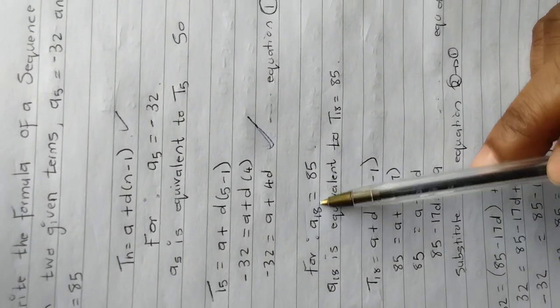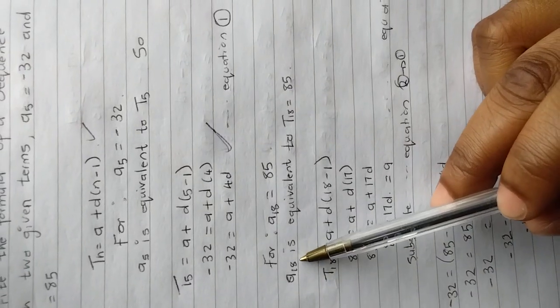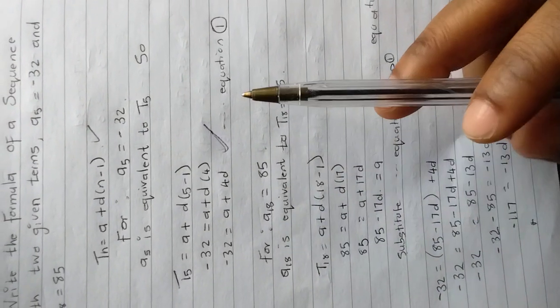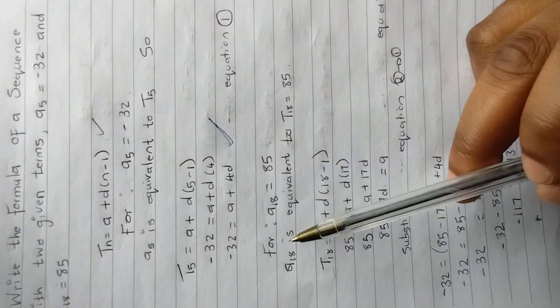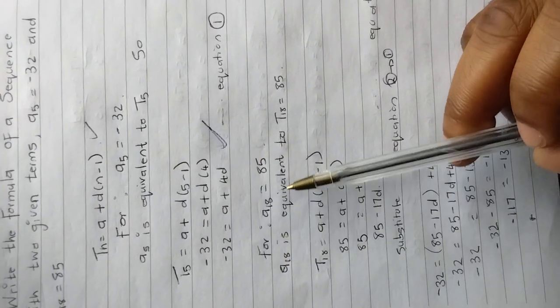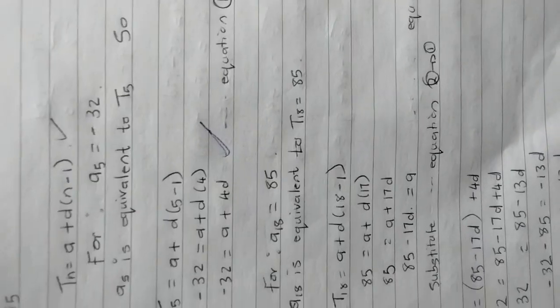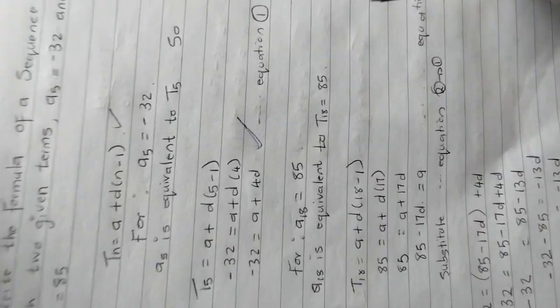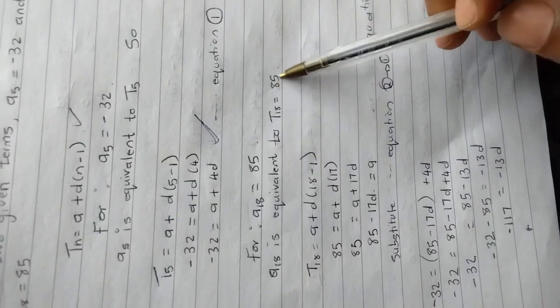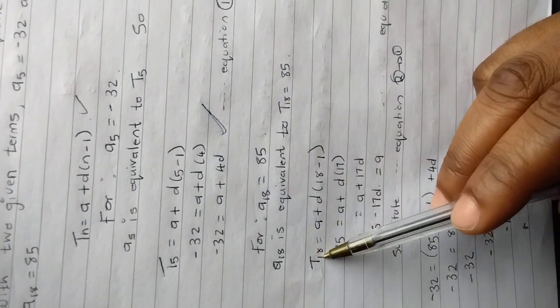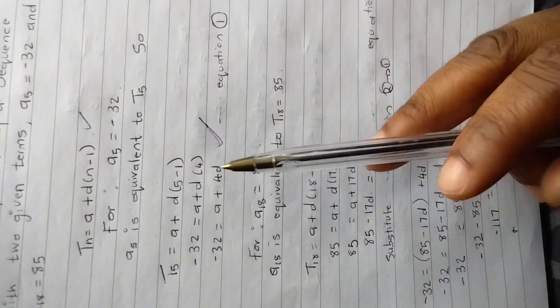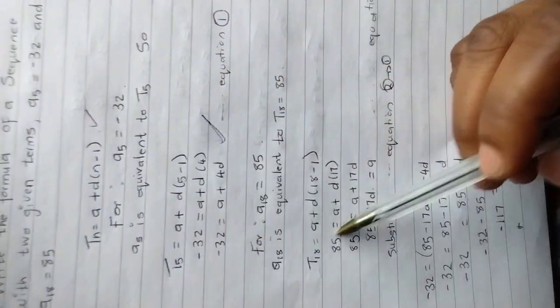And then for A18, A18 equals 85. The A18 is still equivalent to T18. So they are telling us that, okay, term 18 is 85, right? Term 18 is 85, okay? So we use our formula up there, this formula right here.